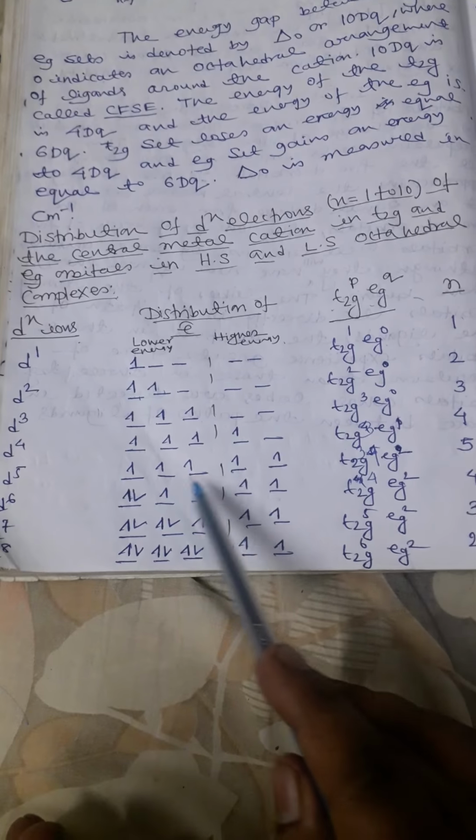In the case of d2, same procedure, t2g2 eg0. In the case of d3, t2g3 eg0, that means 3 unpaired electrons. For d4, t2g3 eg1, because the orbitals are singly occupied first, then one electron goes to the higher energy orbital. Next d5, t2g3 eg2, 5 unpaired electrons are present.